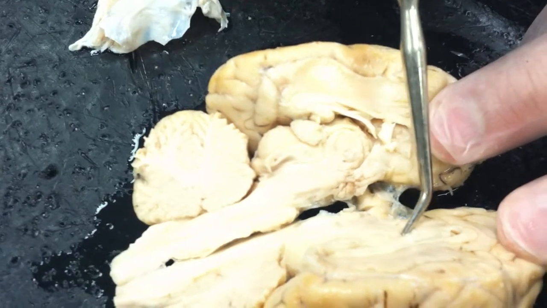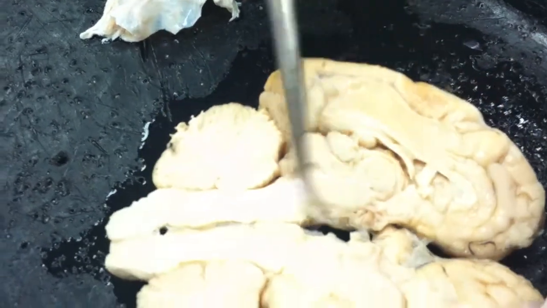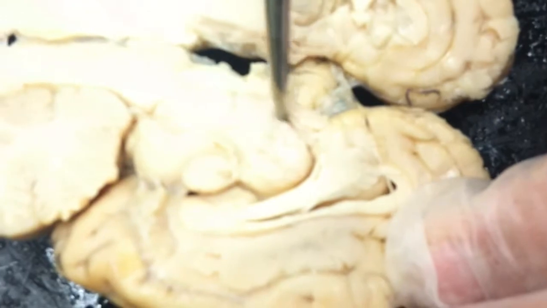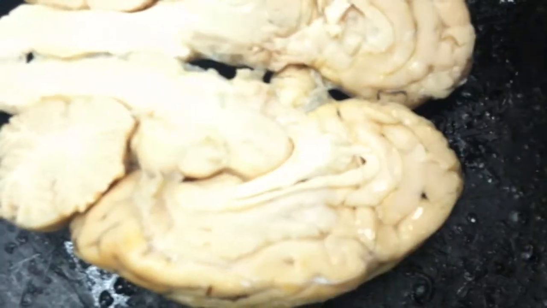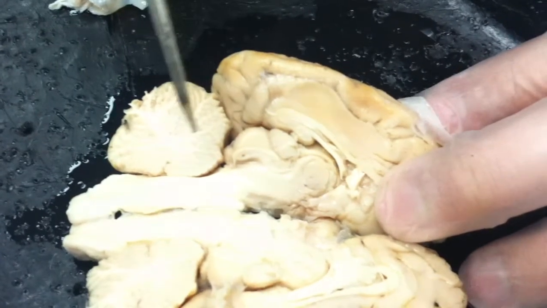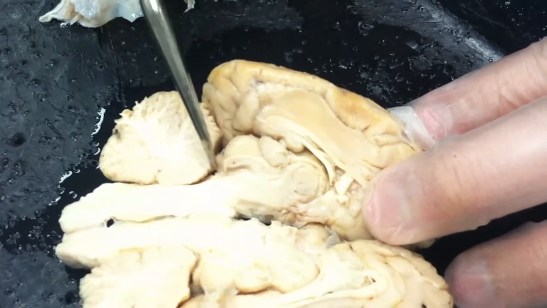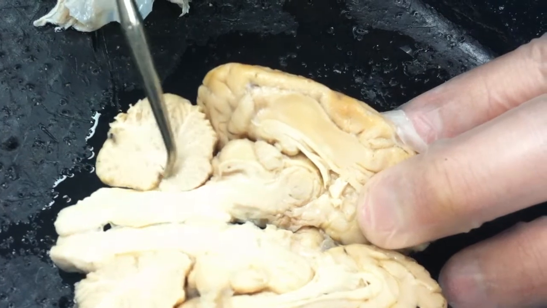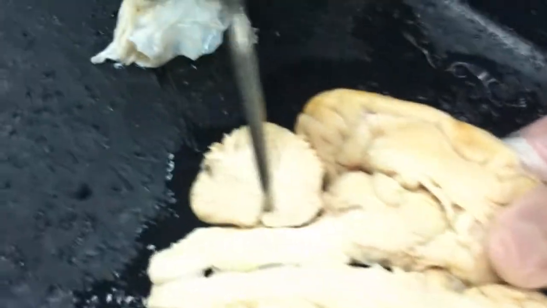If we keep following on down this direction, we'll come to the fourth ventricle. The fourth ventricle is along this little channel right here. And as it turns into the cerebellum, there's a little opening. That other opening right in there, that extra little channel, would be the fourth ventricle.